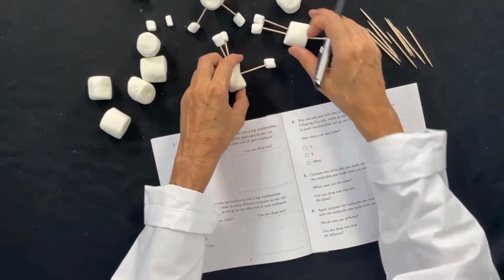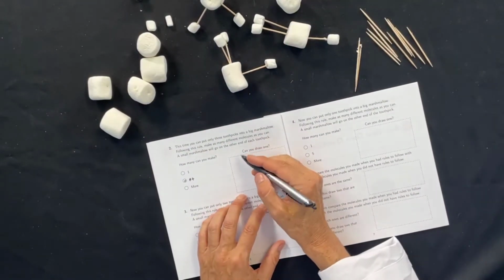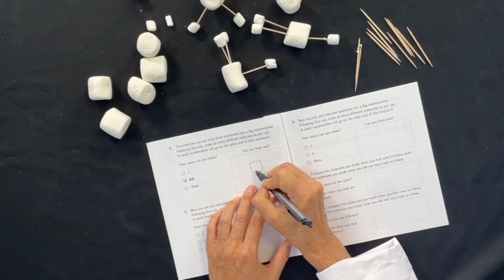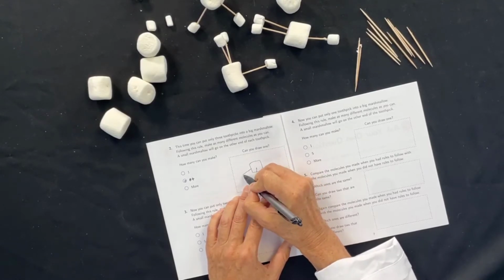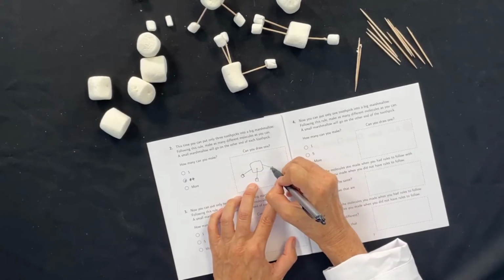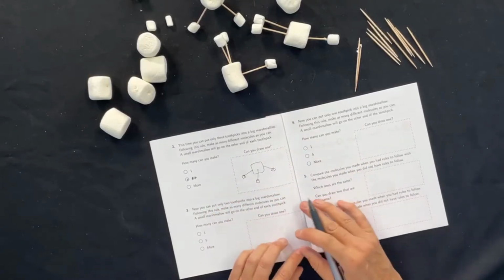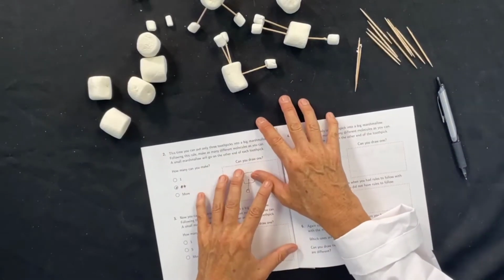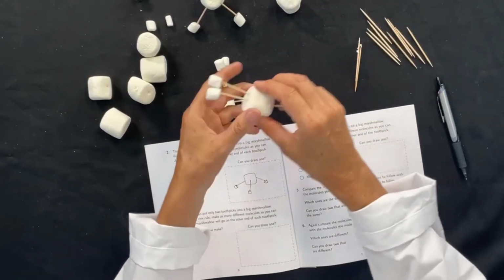Maybe you made fewer, maybe you found a way to make more. And then I'm just going to draw one. I like the one with the 3 on the sides. So go ahead and draw a molecule that you made using this rule. Okay. So let's break those apart again, and we'll do the next step.